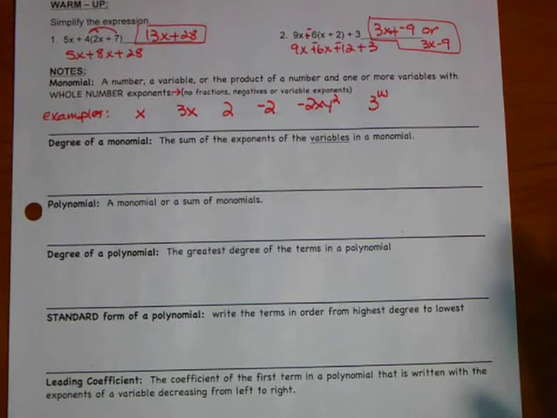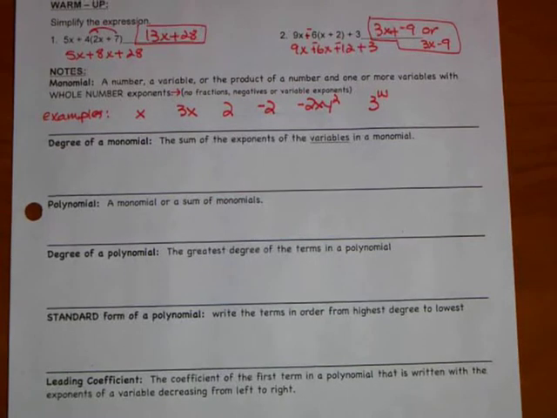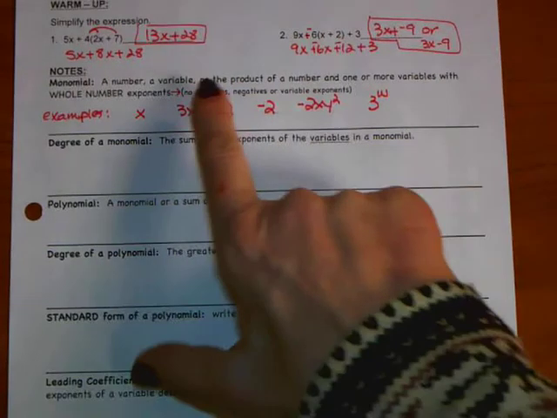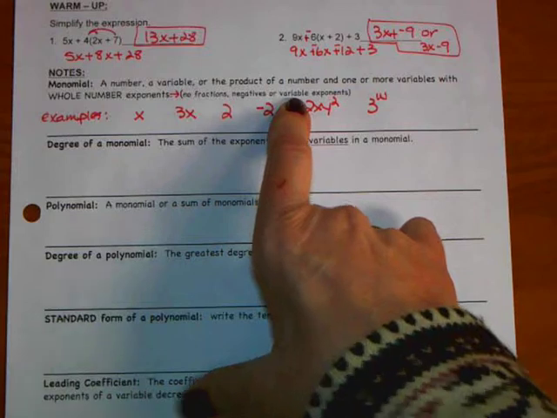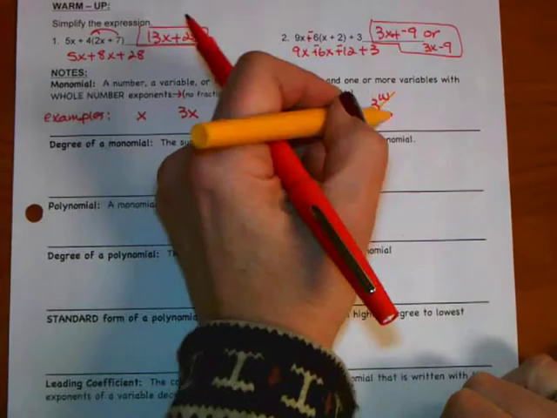Okay, how about this? Monomial or not? Be confident. Yes or no? Do you think it's a monomial? Why is it not a monomial? Because the exponent cannot be a variable. So this is not a monomial.